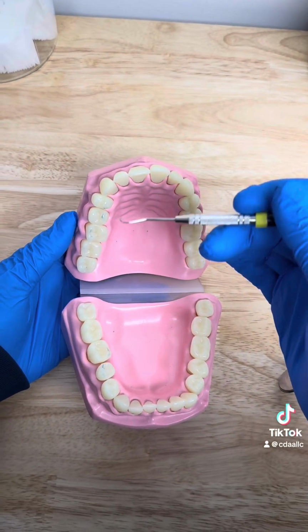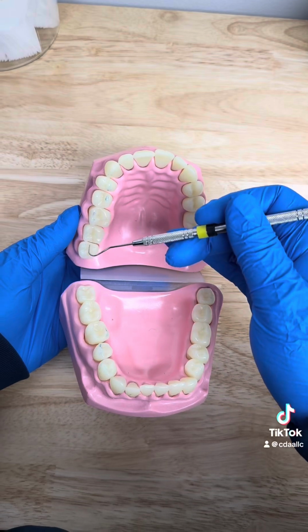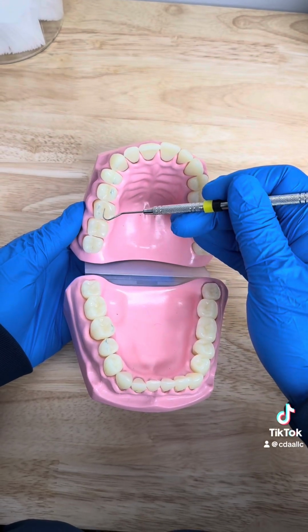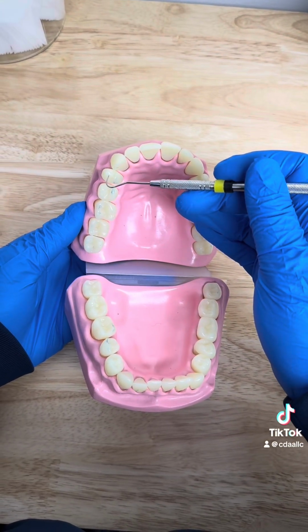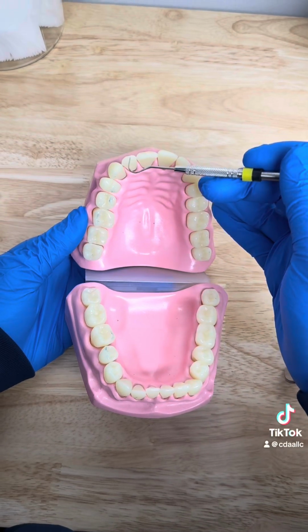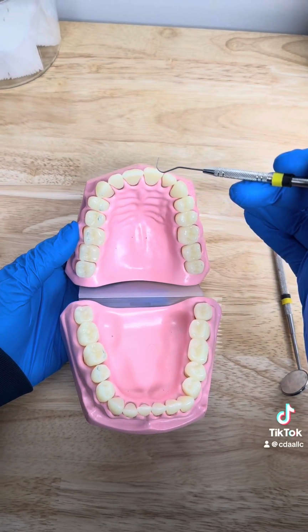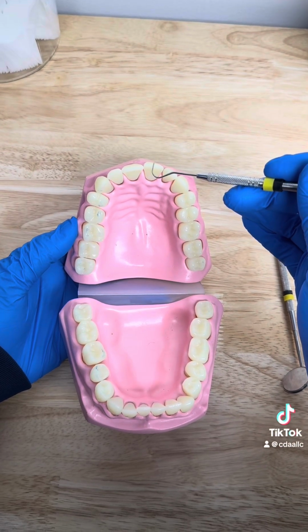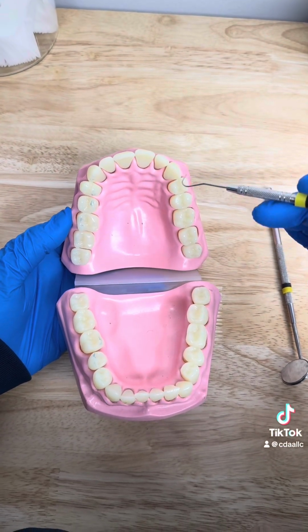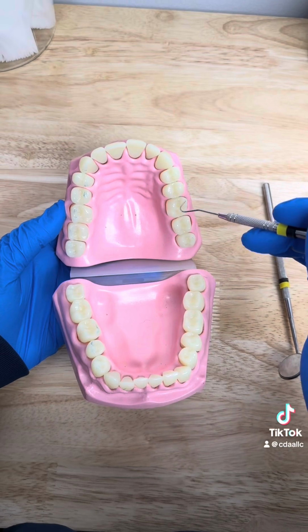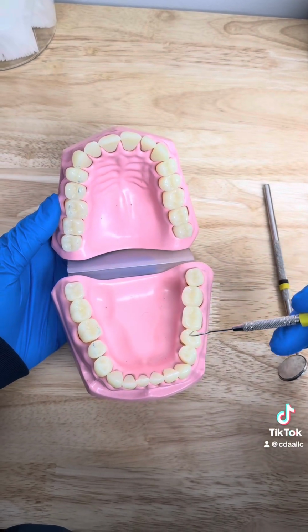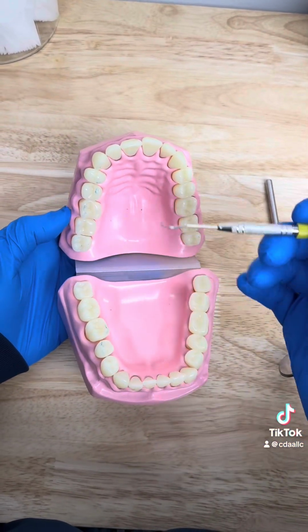Now, the teeth are the same in each quadrant: we have 3 molars, we have 2 premolars, a canine, a lateral incisor, then we have a central incisor. So, same thing. We have a central, lateral, canine, 2 premolars, then 3 molars. So, every quadrant has that.